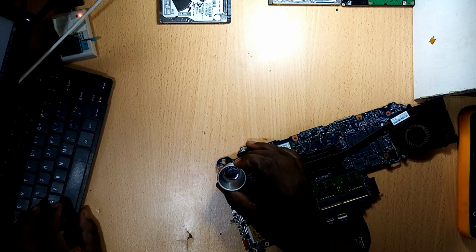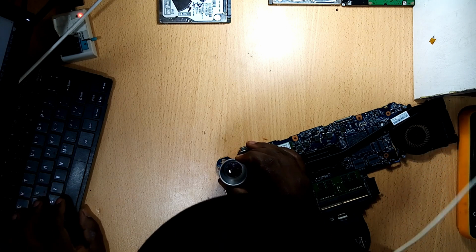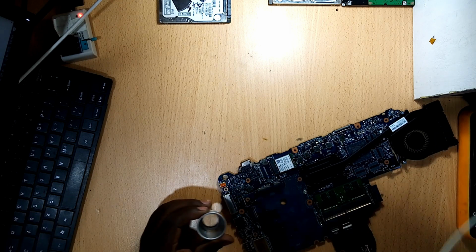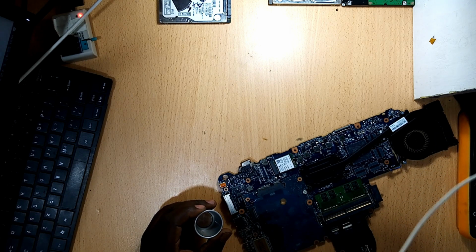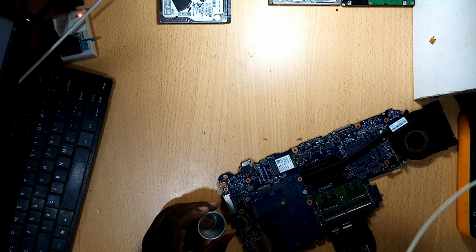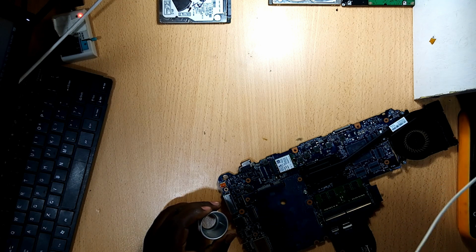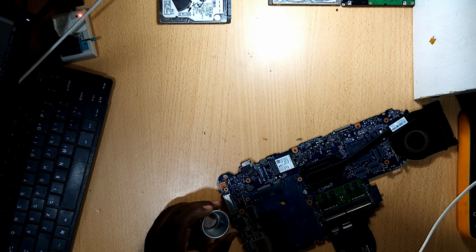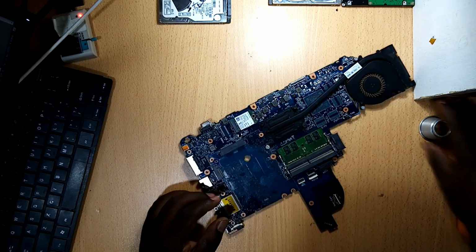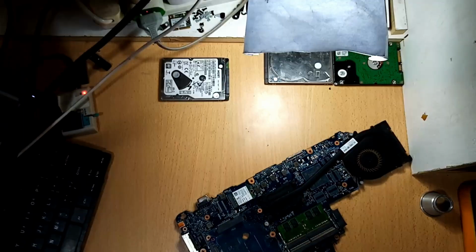So the number is MDU 1515. Where is that? Let me try to search in a PDF. MDU 1515. What kind of chip is this? And so as you can see, this is a single N channel trench MOSFET. This is a single N channel trench MOSFET, as you can see here. Let me try to show you.